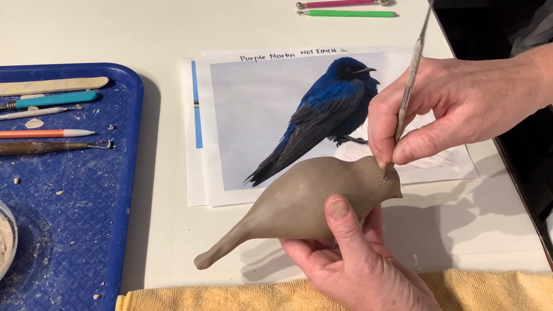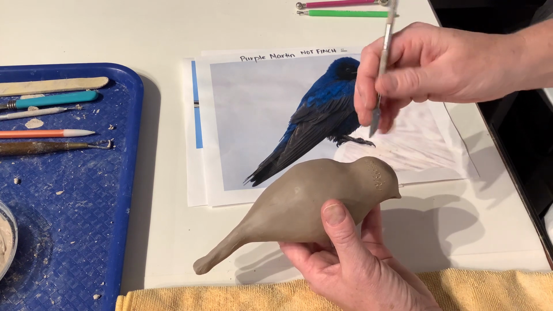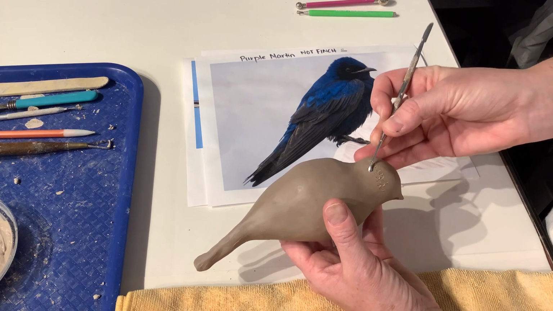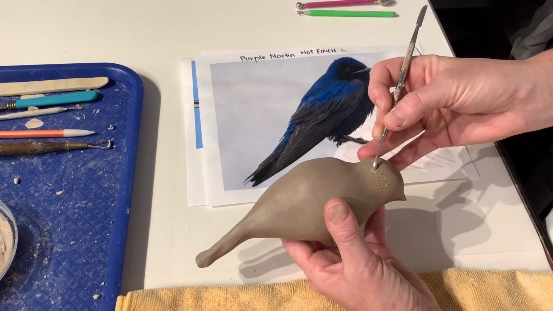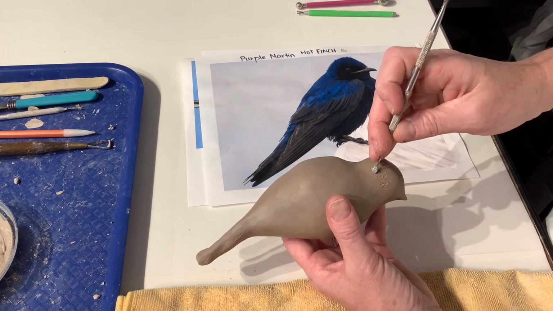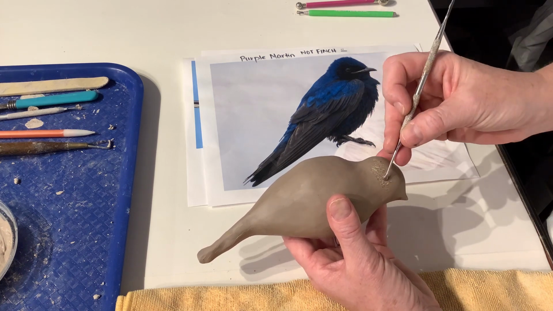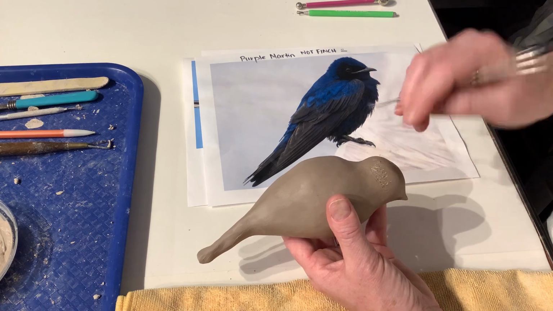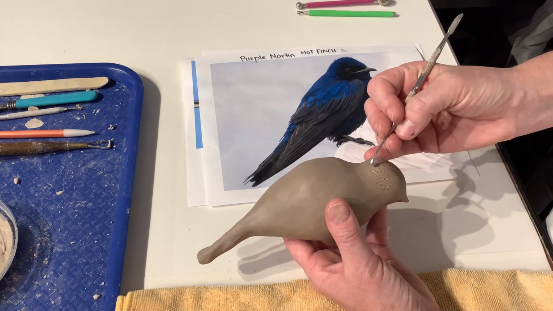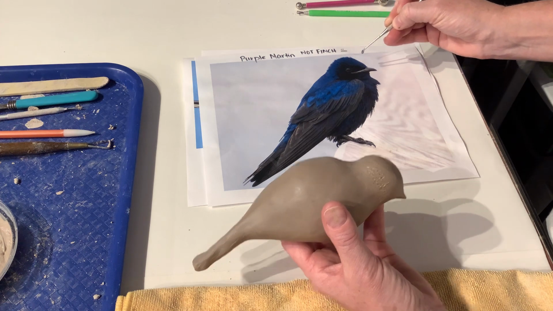And I'm just going to start indenting it a bit. I can also go in with multiple different angles. I also have a tool where I'm just going to indent it. It's good to have multiple different types of texture to give the illusion of feathers or texture that you're working for. So I'm using different ends and different angles to push it in. And then I'm also going to go over it just a little bit and make sure that it doesn't have crumbles.